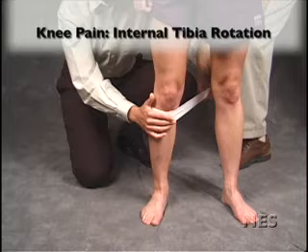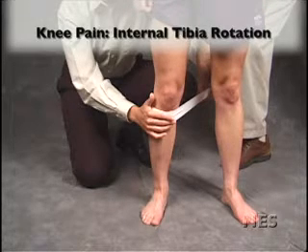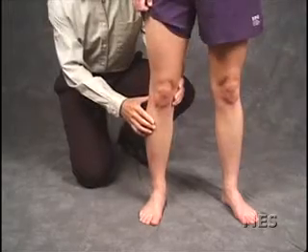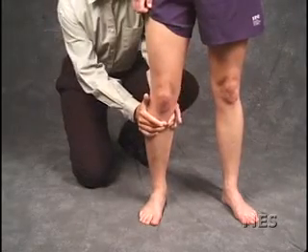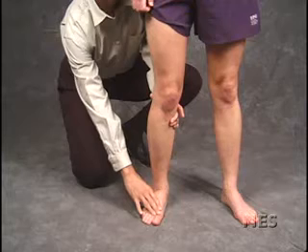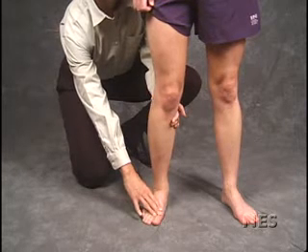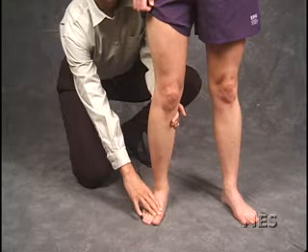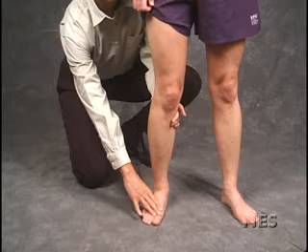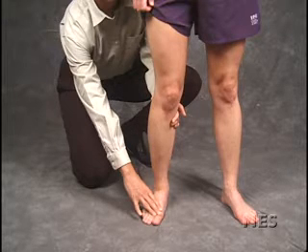Indications for this technique include anterior patellofemoral pain and medial or lateral compartment pain. Place the knee in slight flexion and internal tibia rotation by slightly pronating the foot. The subject can also be encouraged to rotate the femur externally, but ensure that the big toe remains in contact with the floor.